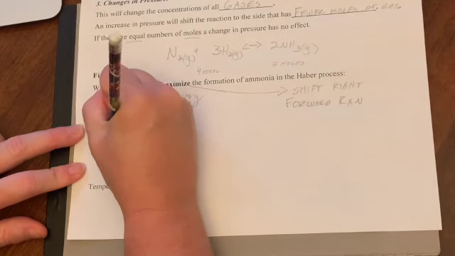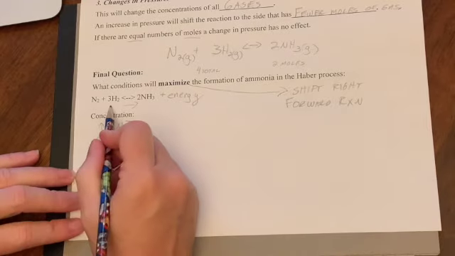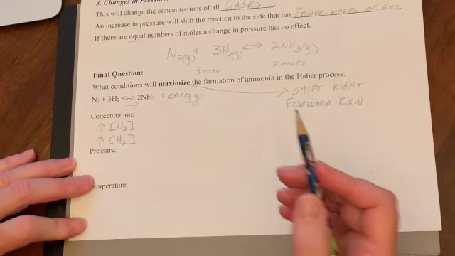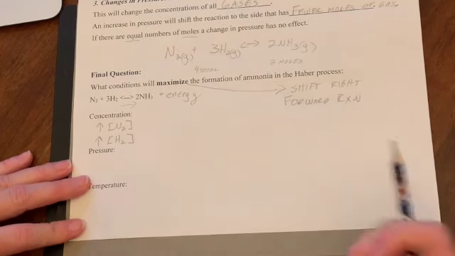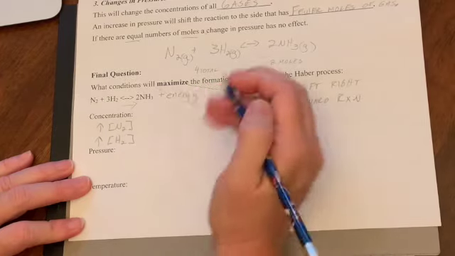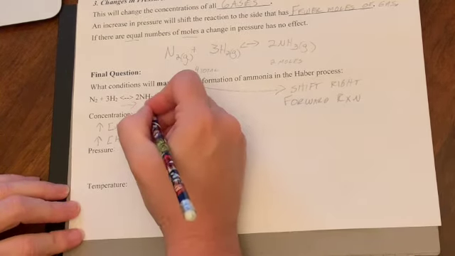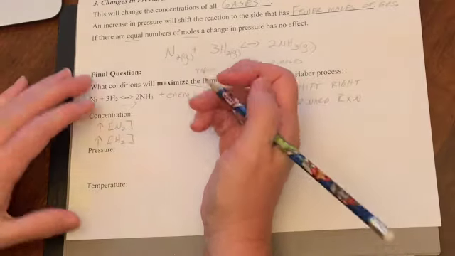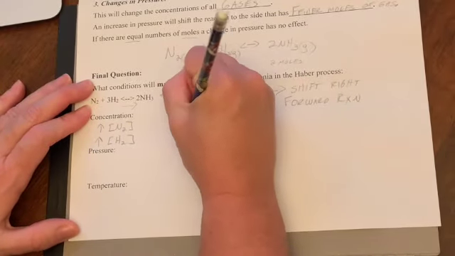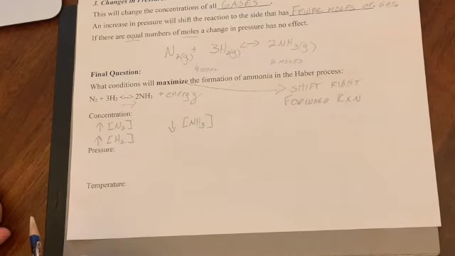I'm going to do the same thing for hydrogen, because if I stress it by increasing that hydrogen, the reaction is going to respond by trying to take that hydrogen away, and then it's going to do that by shifting right. Well, what do I want to do with this ammonia? I want to take that ammonia away. So as soon as I make that ammonia, I want to get rid of it, because if I take it away, the reaction equilibrium is going to shift to make more. So I want to decrease the concentration of ammonia.